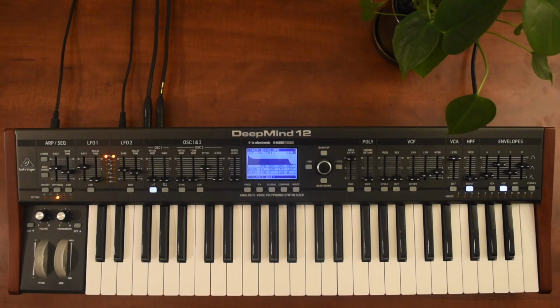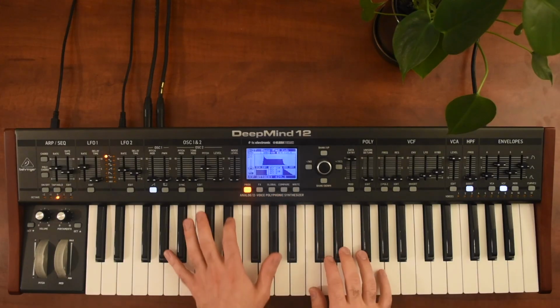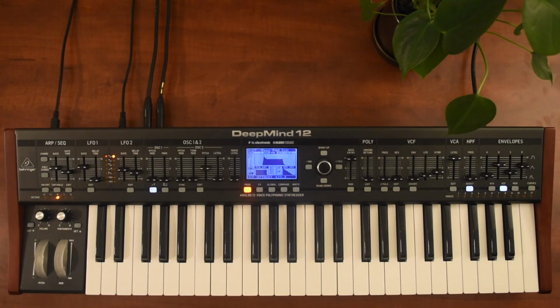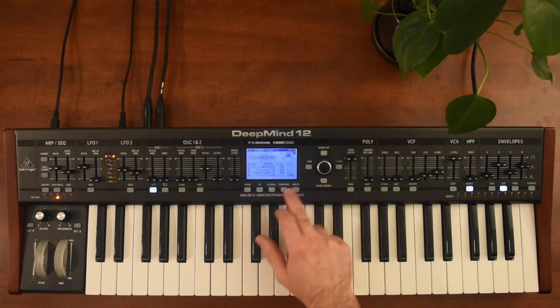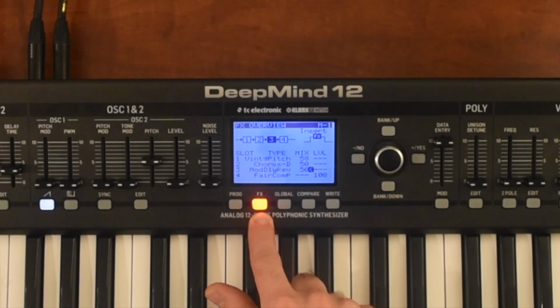Yeah, it just doesn't sound as heavy without that attack. So let's bring that back to where it was. So yeah, I think that helps a lot. I can't touch on everything in this patch. I think another important thing to talk about, though, would be the mod delay reverb effect.